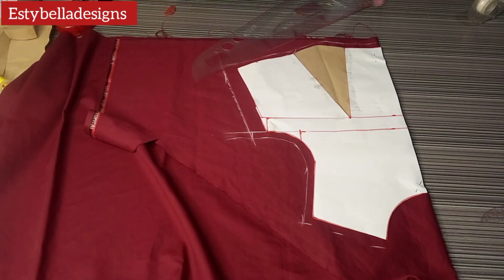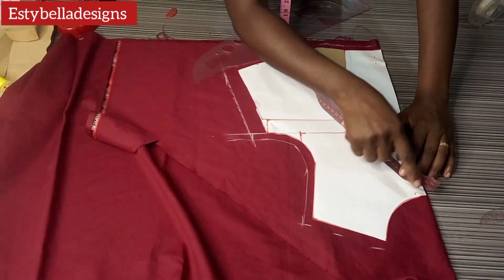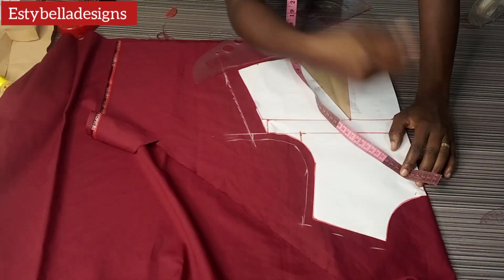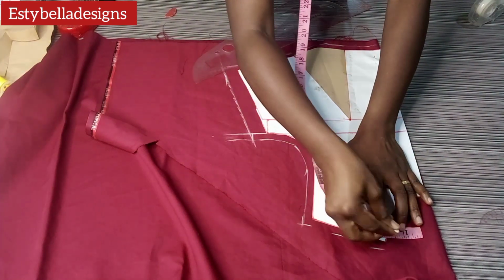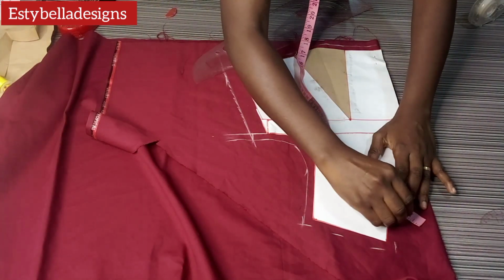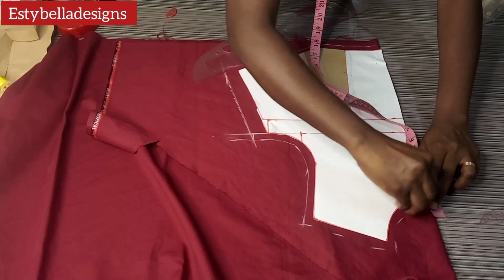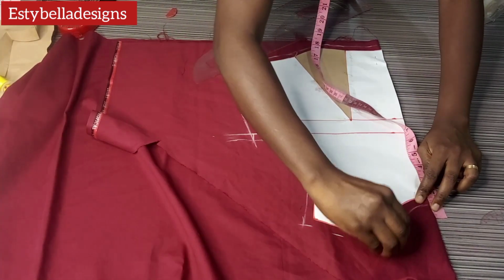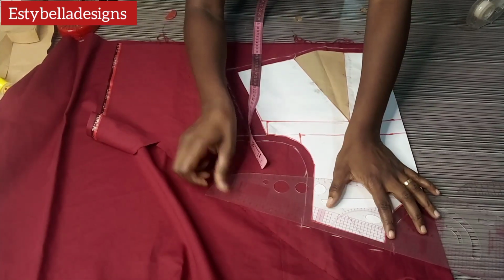So you see, I'm going to add ½ inch to the neckline. If you want to alter your neckline, it's not compulsory you use your 3x3. You can alter your neckline just the way I taught you in the last video. For this particular one, I didn't alter the neckline. I'm using the 3x3. So I'm going to add ½ inch, then I'll connect my lines. Then I'll join the shoulder lines to the shoulder slope.